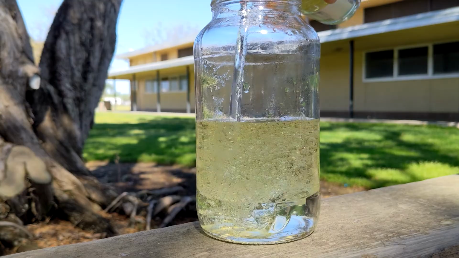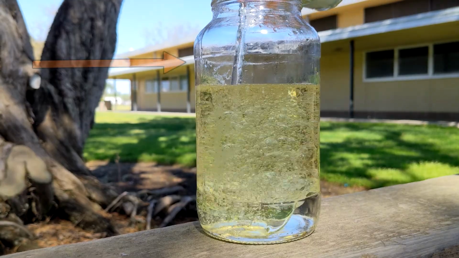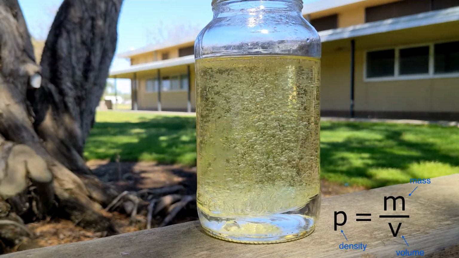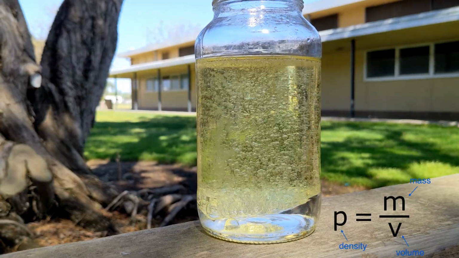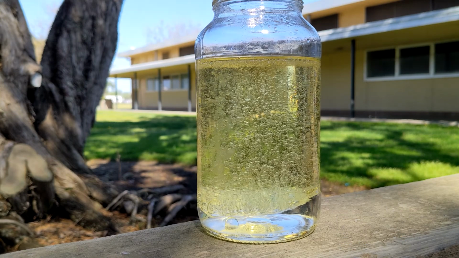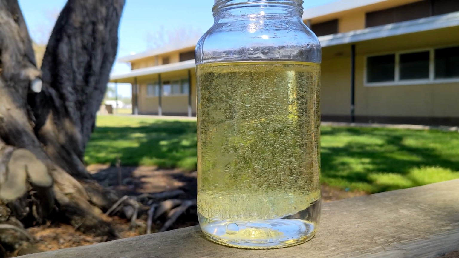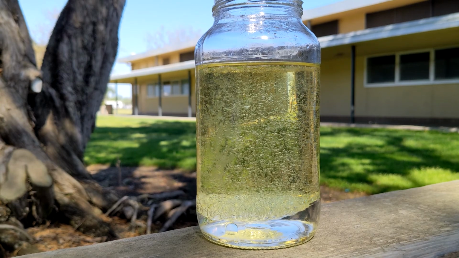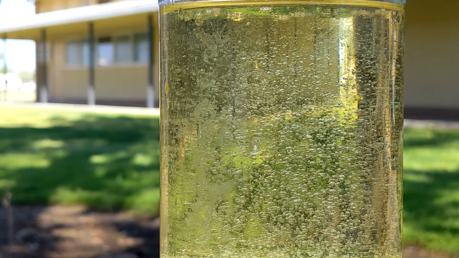At this point, we have to wait a few minutes for the oil and water to separate. Density is the amount of mass per a certain volume. Oil is less dense than water, and as a result, the oil rises above the water. In the same way, water is denser than oil, so it will stay at the bottom of the container.